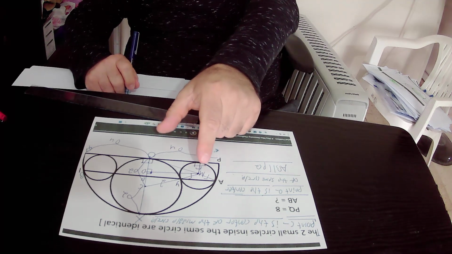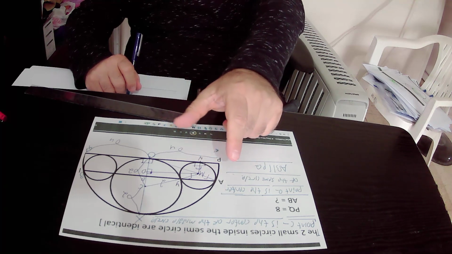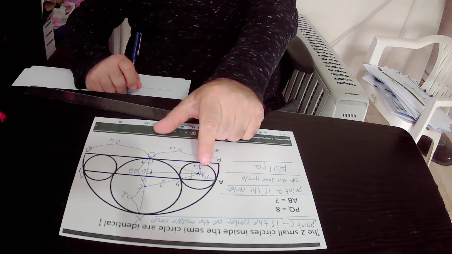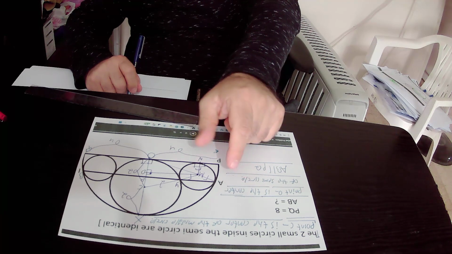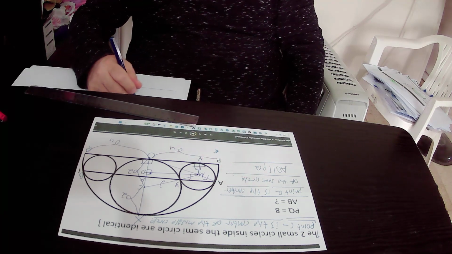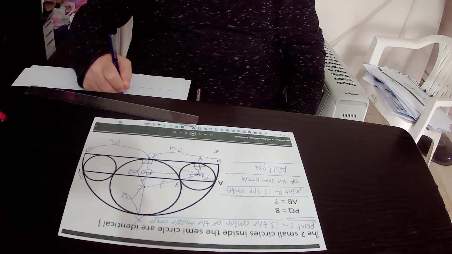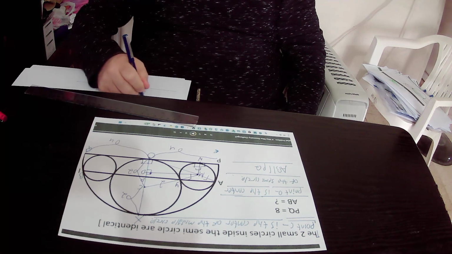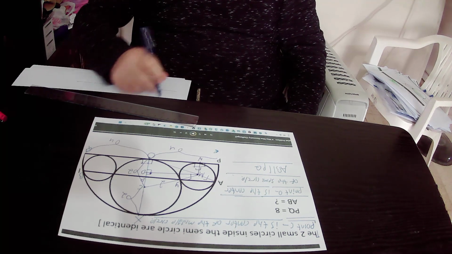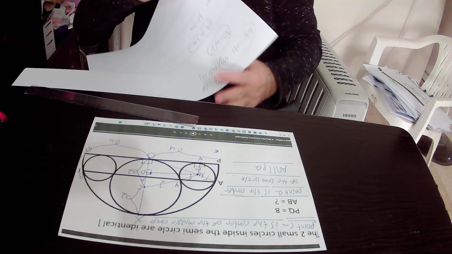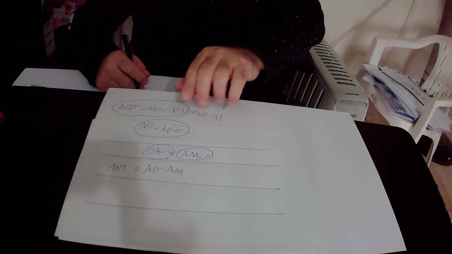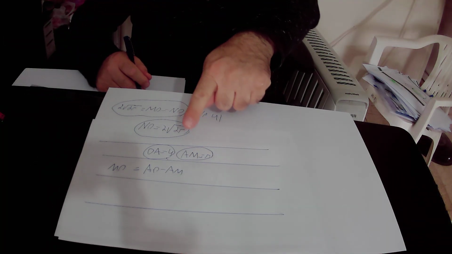And what is the value of MO? From the drawing you can see that MO equals AO minus AM. Okay, again, MO equals AO minus AM.